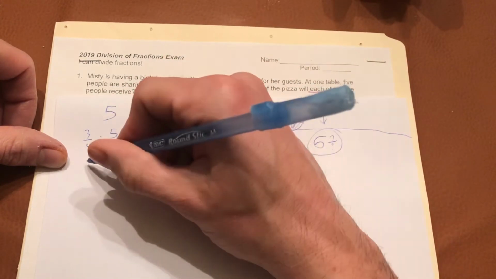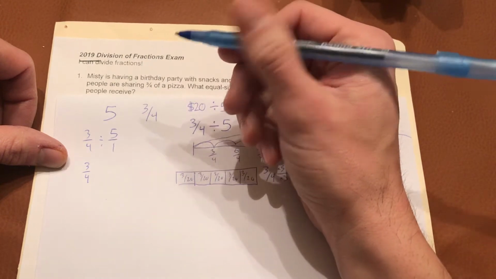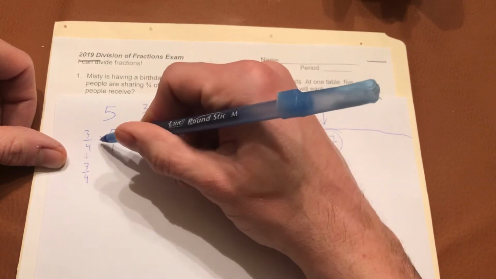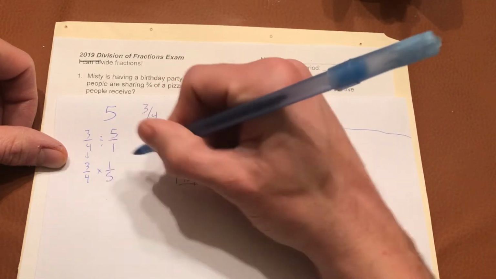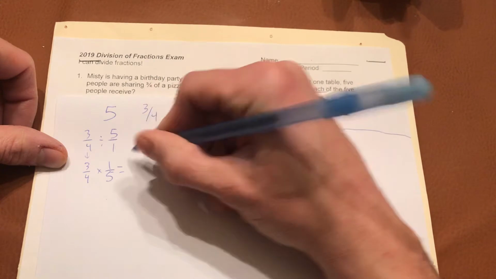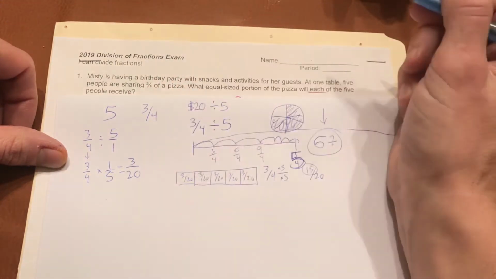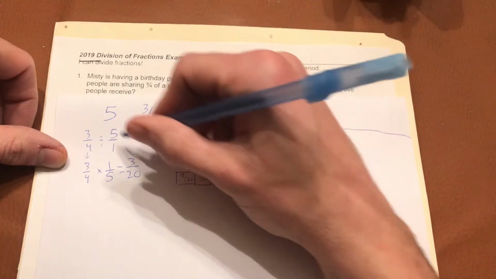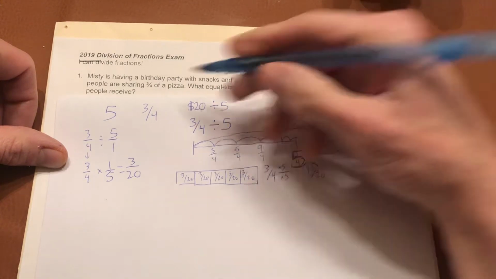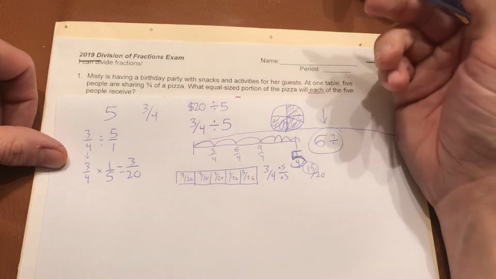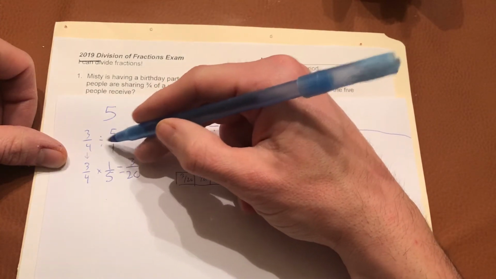You keep the first, so I'm going to rewrite the first one. I'm going to multiply by the reciprocal. So that means keeping the first number, multiply instead of divide. And what's the reciprocal of 5? It's 1/5. When I do that across, it should be easy. I'll get 3 on the top and 20 on the bottom. So that's how much each person should get. When I multiply that by 5 to fact check, I'm going to get 15/20, which is a complicated way of saying 3/4.